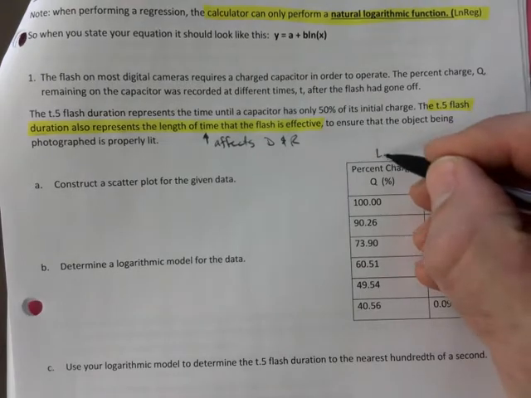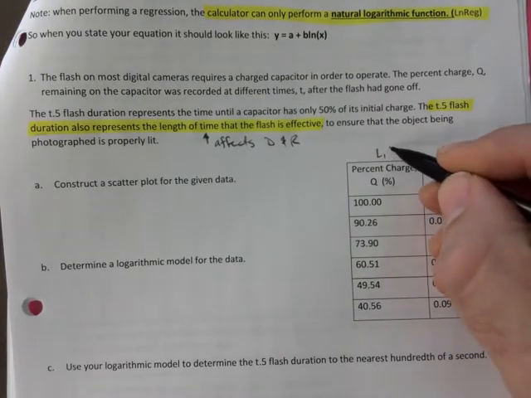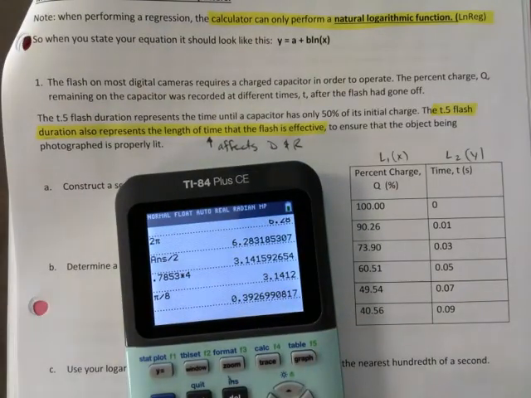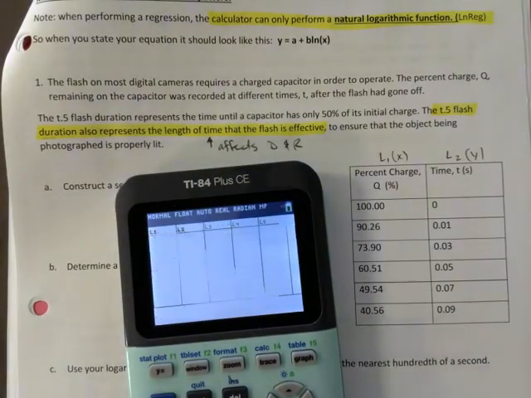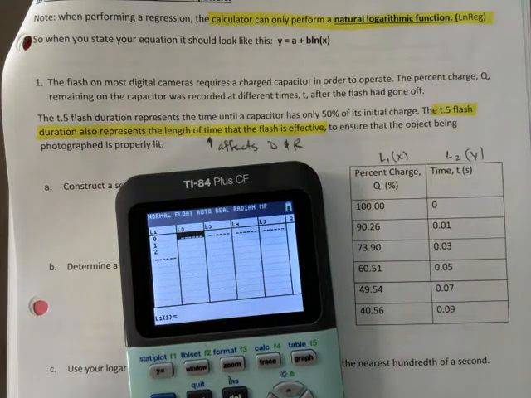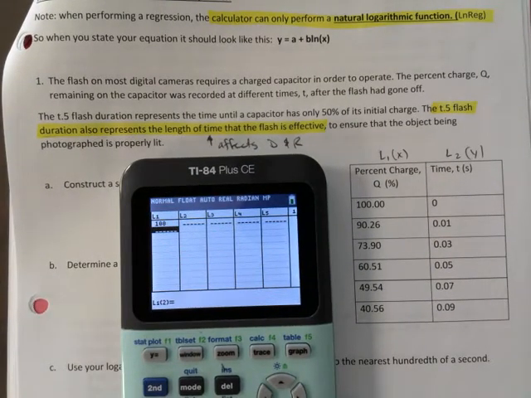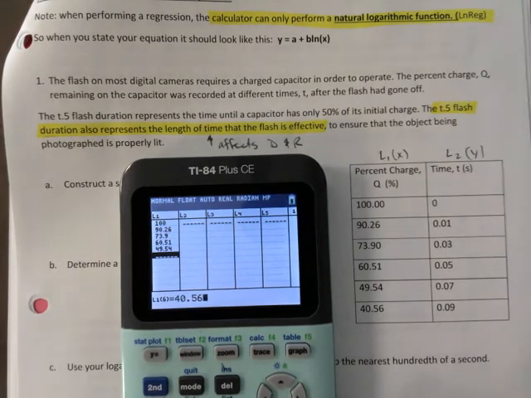We're going to make this L1, this L2, and this is X and Y. So go through the motions. It shouldn't take us that long. We'll just enter this into our calculator so you know how to work it, so there are no hiccups. Tomorrow I'll do a quick review.